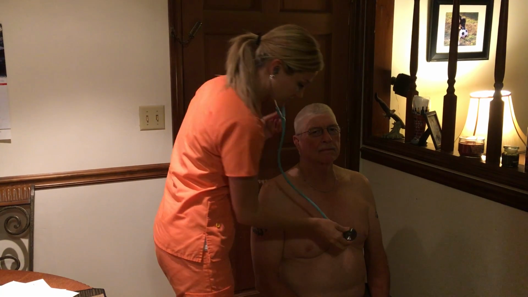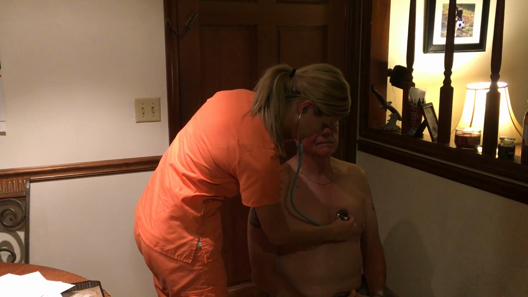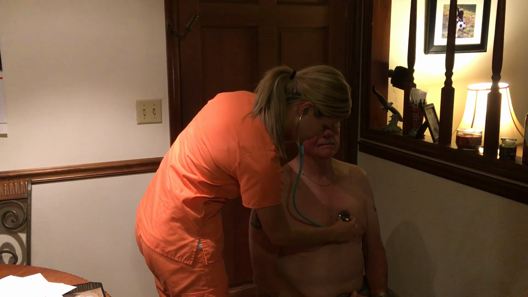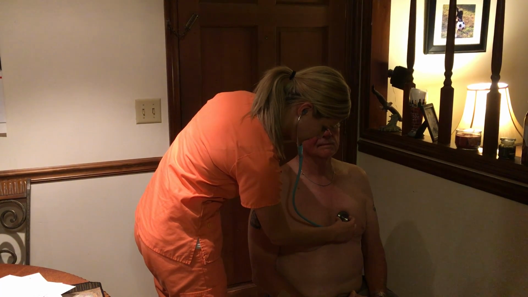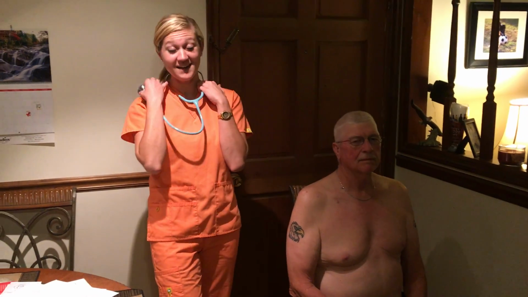We're going to go to Erb's point, which is in the 3rd to 5th intercostal space at the left sternal border. Okay, again, S1 and S2 is heard. No S3 or S4 or any other irregular heart rhythms.